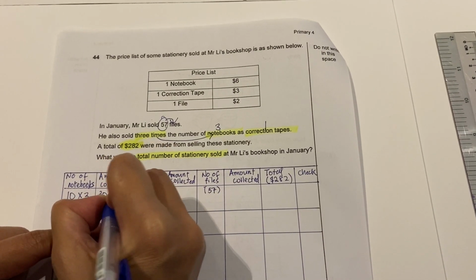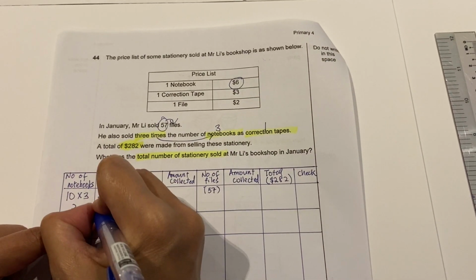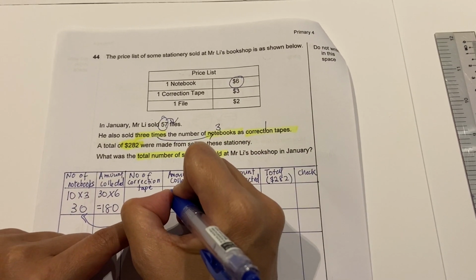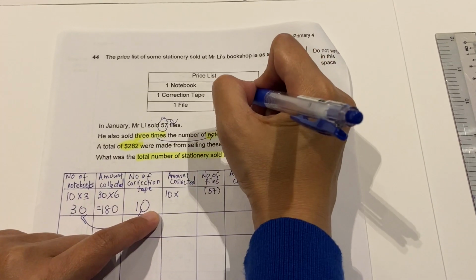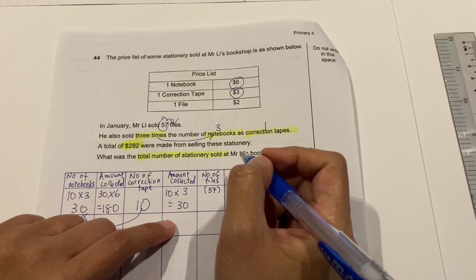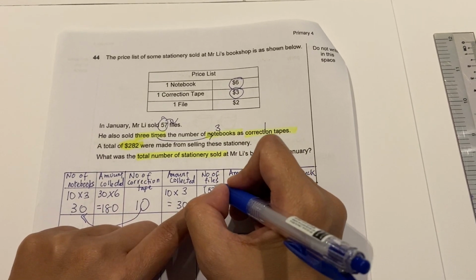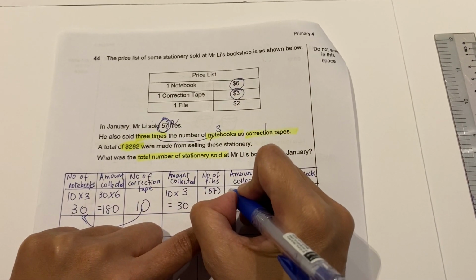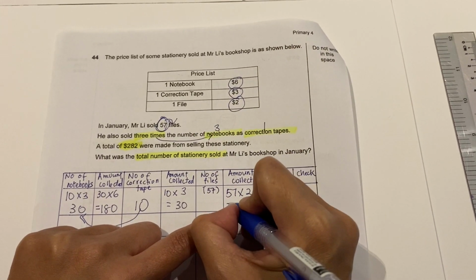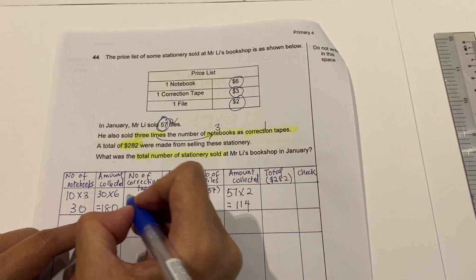So it's 30 times what? The notebook is $6, so 30 times 6 will give you 180. For correction tape it will be 10 times $3, and that's 30. Your file will be 57. This 57 comes here, so the amount collected will be 57 times the file cost of $2, so that will be 114.